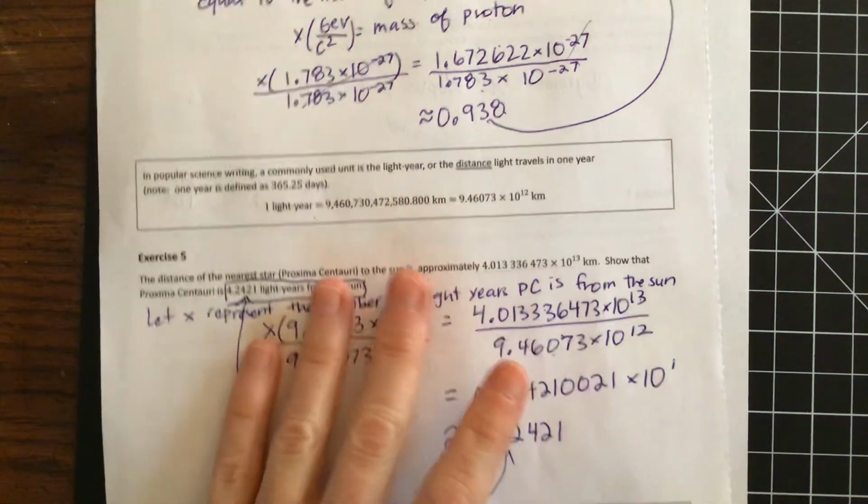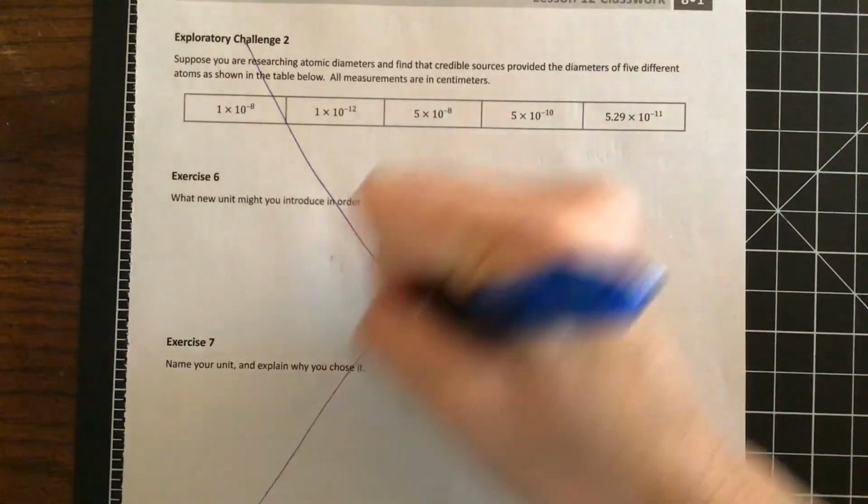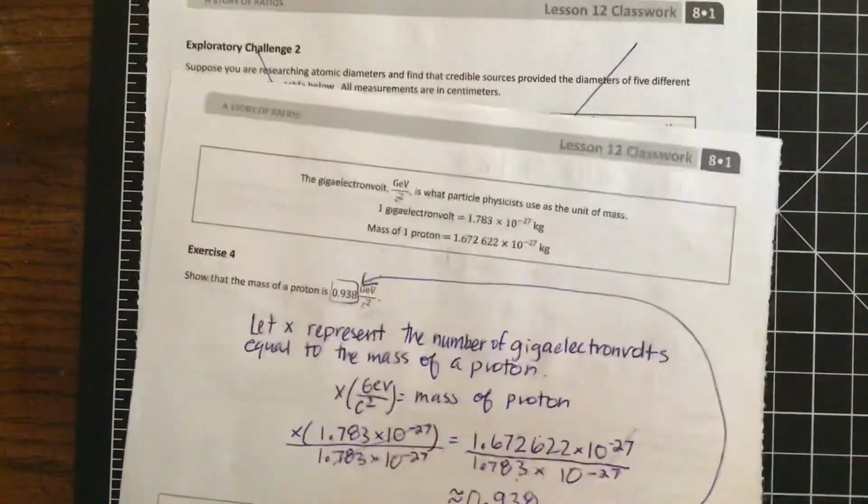Okay. The next page, unfortunately, is exploratory, and while we can do it in a classroom, it's really hard virtually, so we're just not. We're canceling the exploratory challenge out.